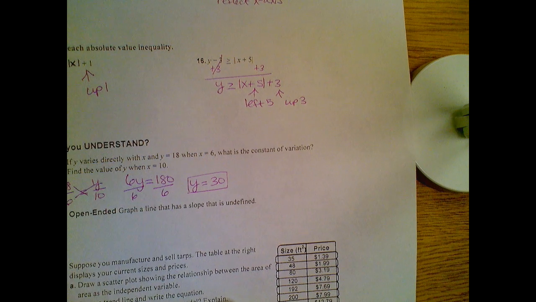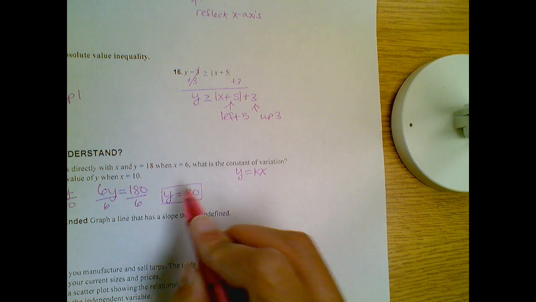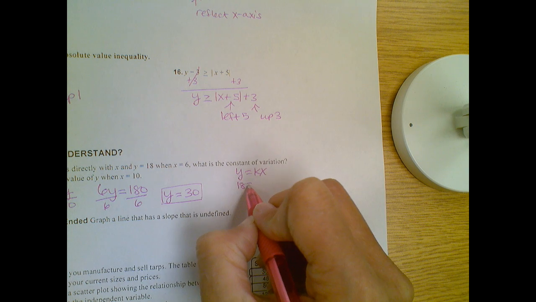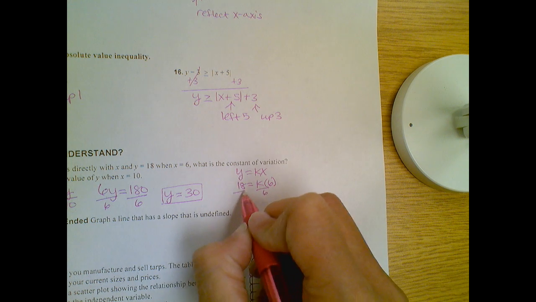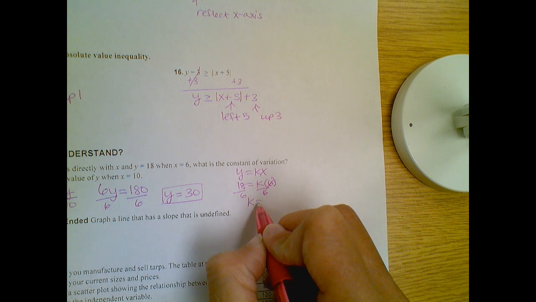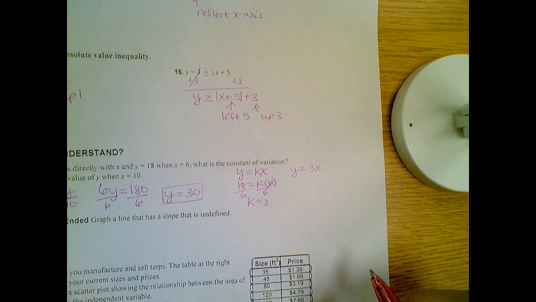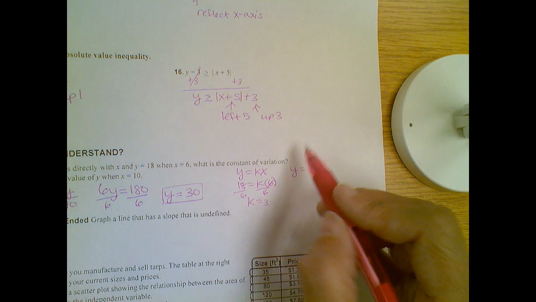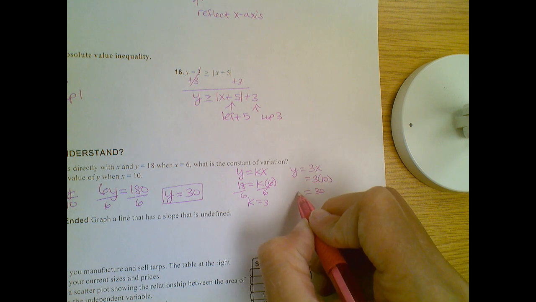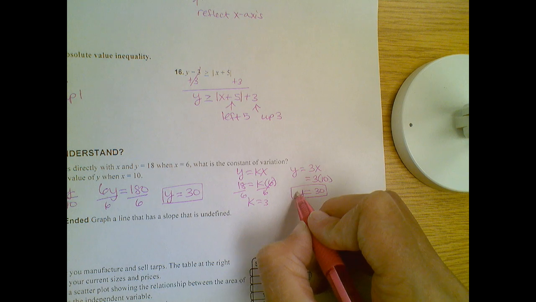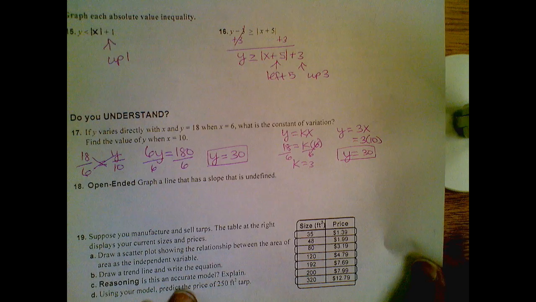If you don't like this method, the other method that I showed is using y equals kx. So we could plug in our 18 here. Our x is 6. Solve for our k. And we get k equals 3. Plug that back into the original equation. And then it says now find the value of y when x equals 10. So we can plug in 10 and we get y equals 30. We get the same outcome, so whichever method you find more comfortable, please use it.